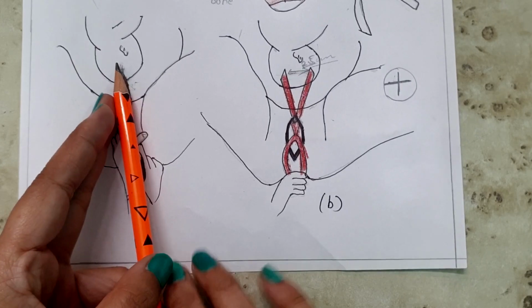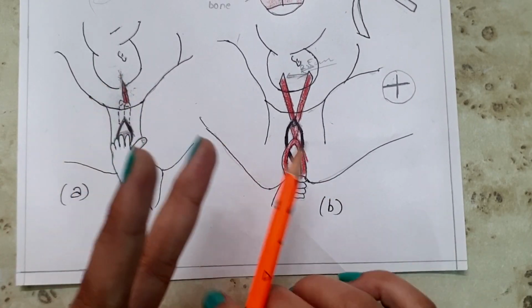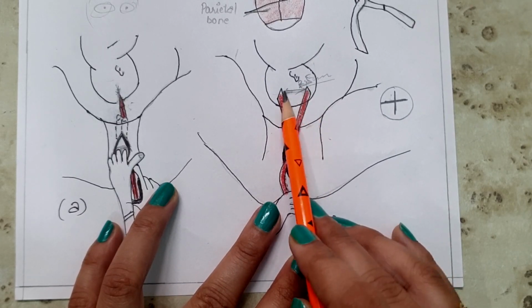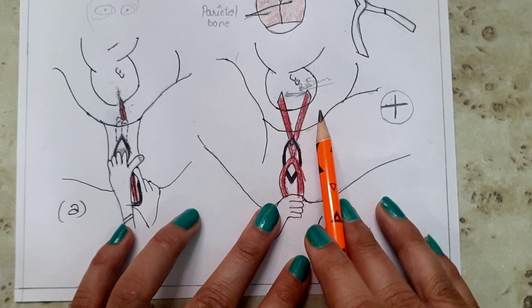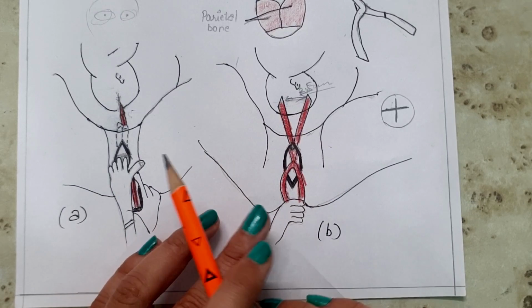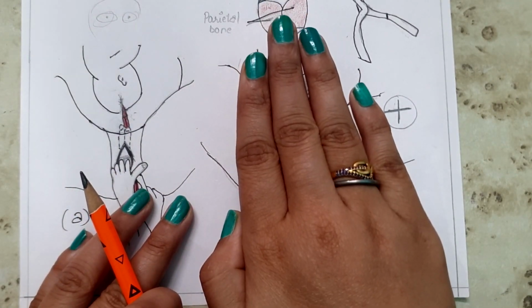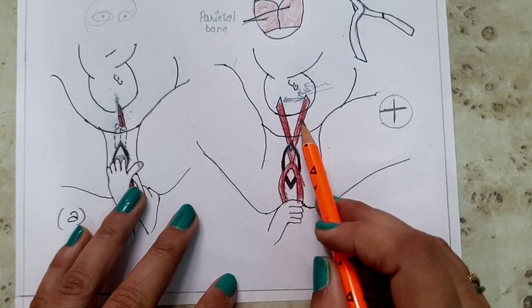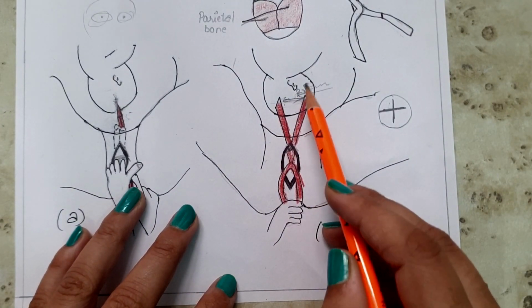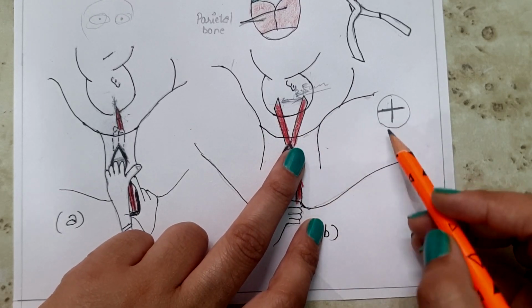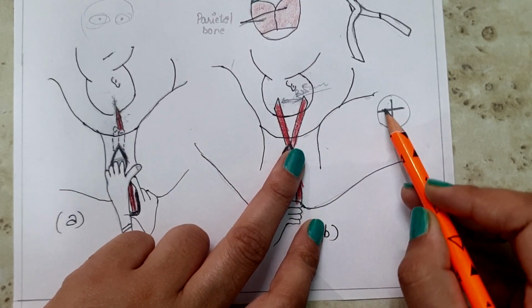And after that, open the Oldham's perforator like this. It is opened 2.5 cm in order to enlarge the hole. After that, close the Oldham's perforator and rotate it by 90 degrees. Then again open it 2.5 cm and enlarge the hole. The enlarged hole appears like a cross.